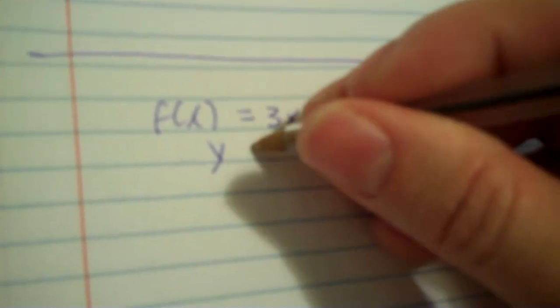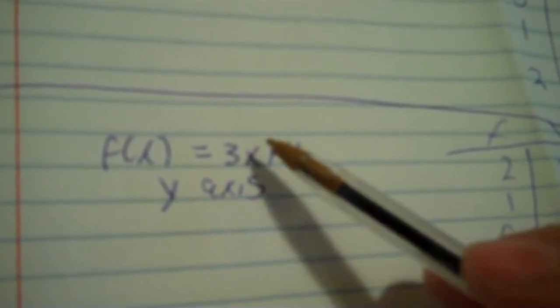Okay, next one. F of x equals 3x plus 4. Here, I'll block it off. You don't have to do all those tables, okay? And the reflection is in the y-axis this time. So you don't have to make the tables, you can just watch. If I put 2 in there, the original function, 3 times 2 is 6, plus 4 is 10. 3 times 1 is 3, plus 4 is 7. 3 times 0 is 0, plus 4 is 4. Then you're going to go negative 1 and then negative 2 is how that's going to work.